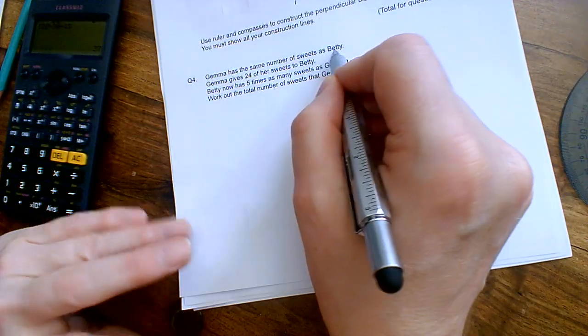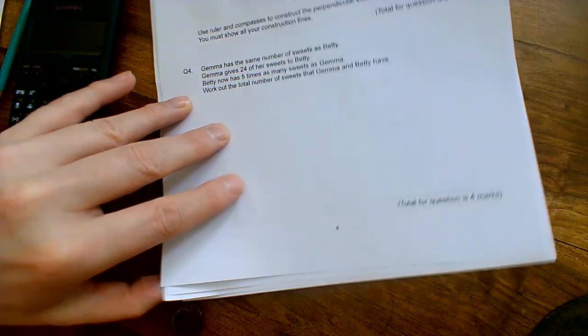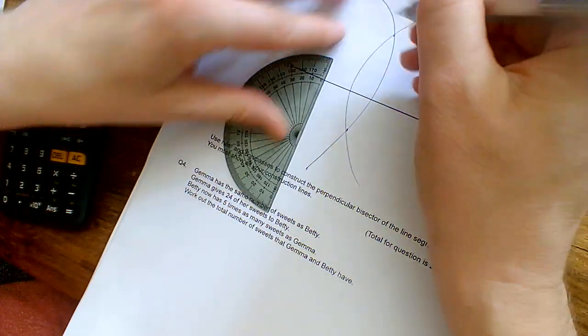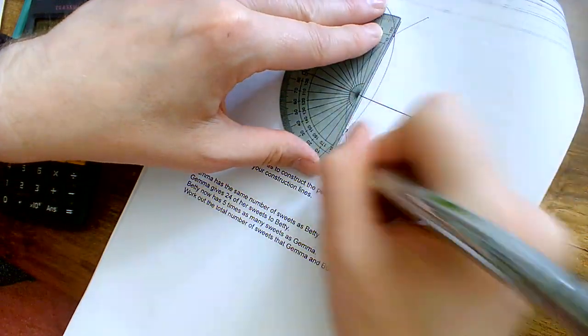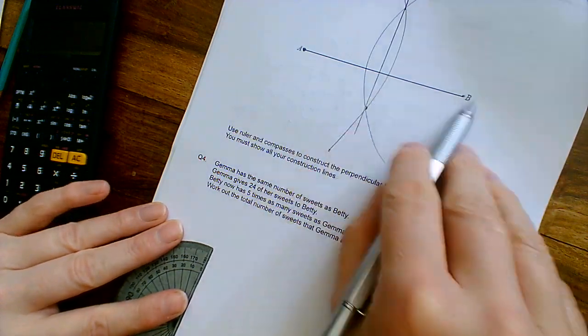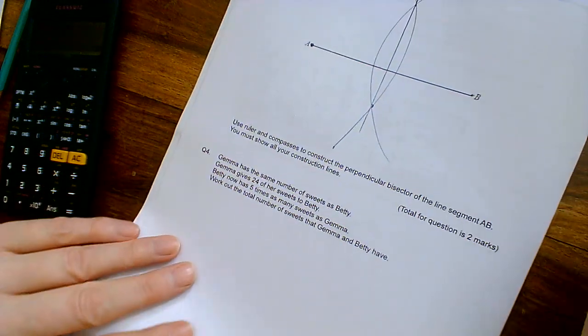Okay, Gemma has the same number of sweets as Betty. So this finishes with that line, doesn't it? So the line straight down the centre. And what you could do to check is, if you wanted to, you can measure that distance and measure that distance, and it should be the same distance.